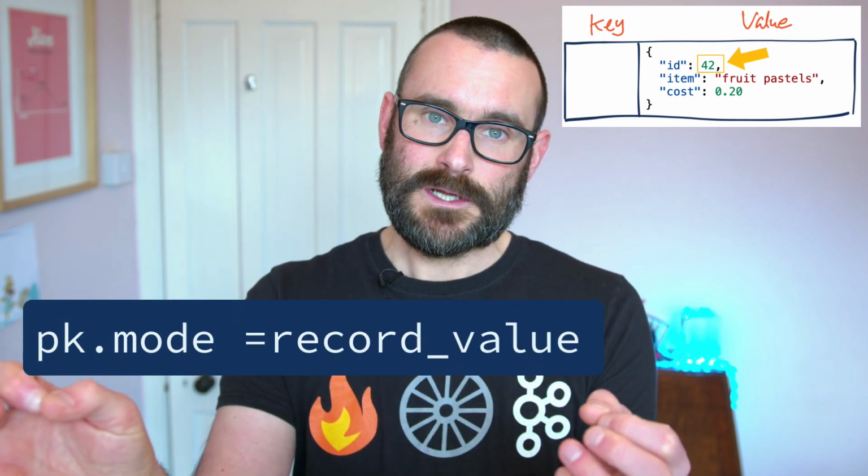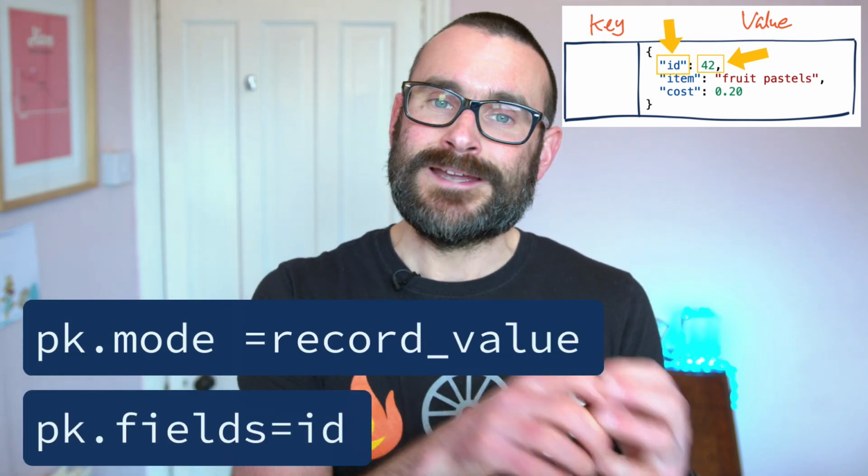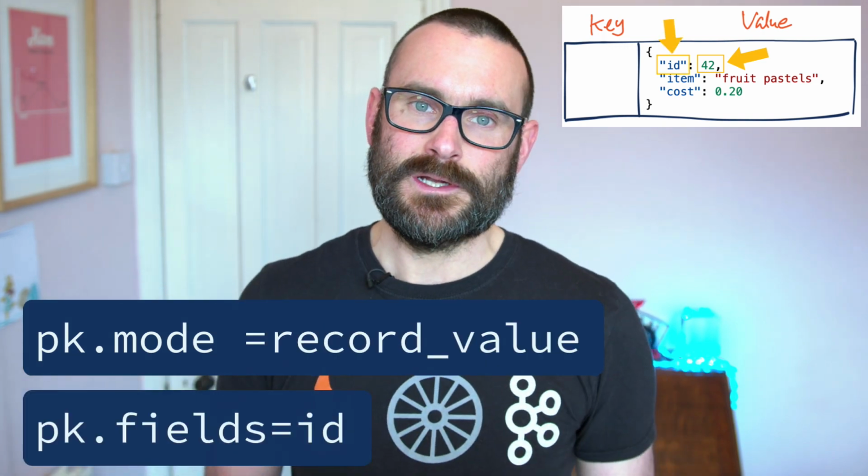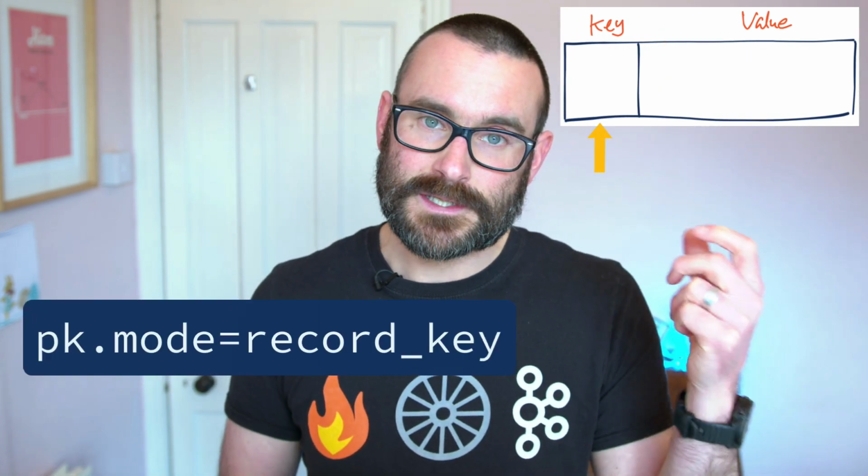Handling primary keys is really important to get right when you're working with a sink connector, because keys have such important semantics when we're working with data. pk.mode tells us where we're going to get the key from. If it's from the value part of the Kafka message, we say record_value, and then we identify one or more fields from the value part of the message. If it's coming from the key part of the message, we say pk.mode is record_key.